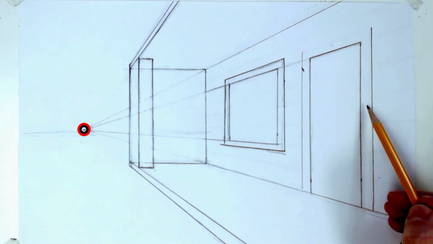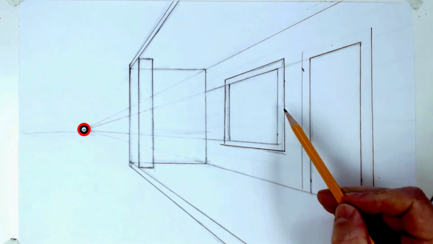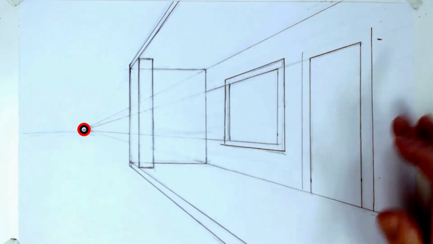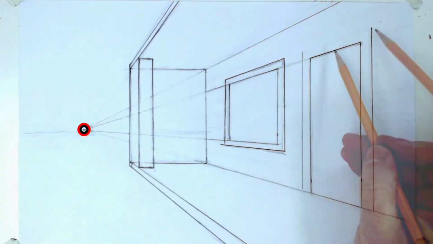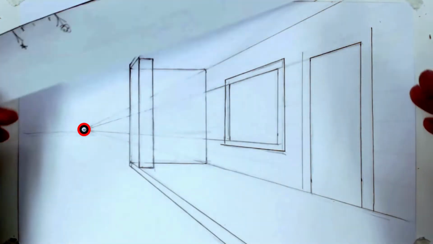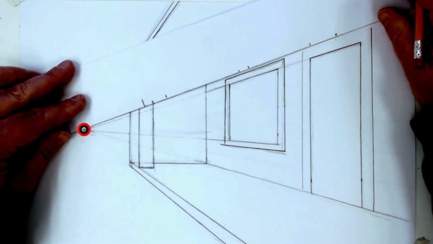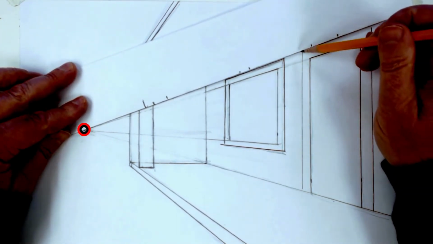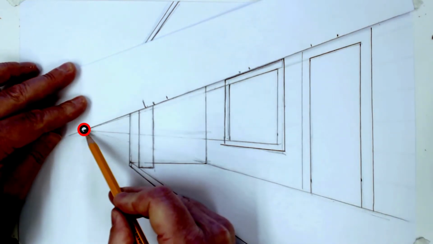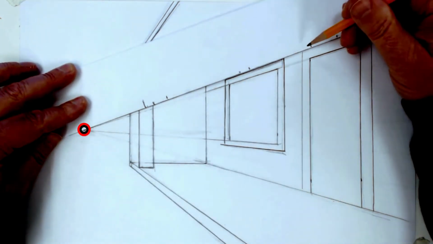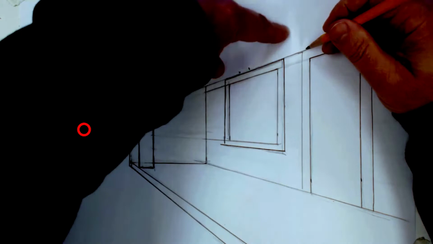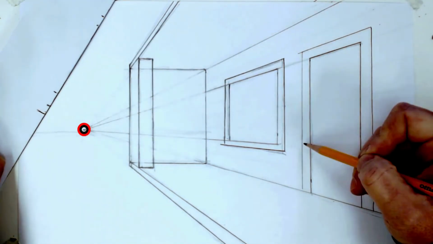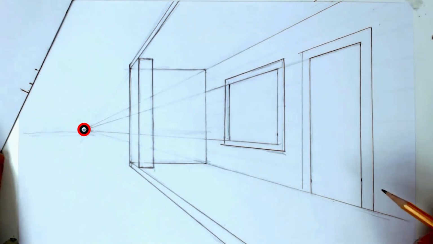Okay, and you can see it goes from wider to more narrow to more narrow to more narrow as it goes away from you, because perspective works that way. Let's go ahead and make the top of the door here, and it's just going to be lined up with this window. So here I know exactly how long this line is going to be. I don't have to go all the way back to my vanishing point. I can just line things up. And here. There it is.